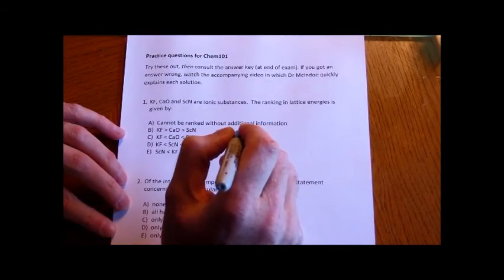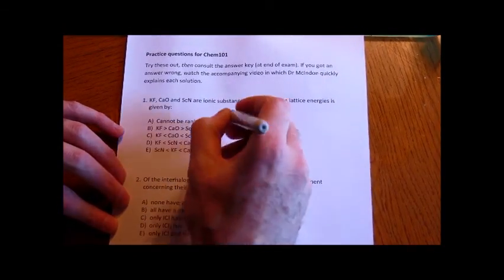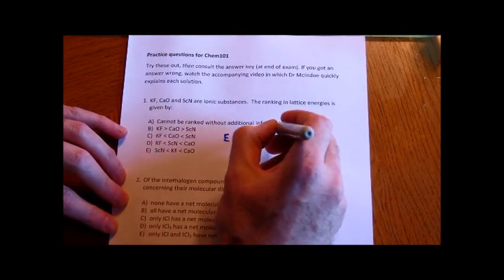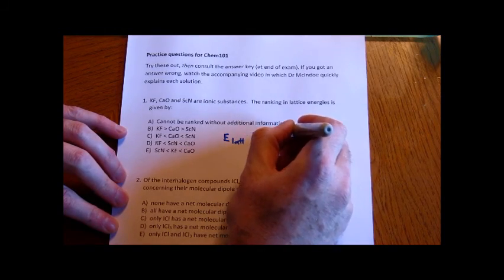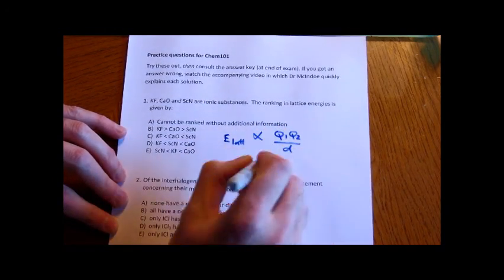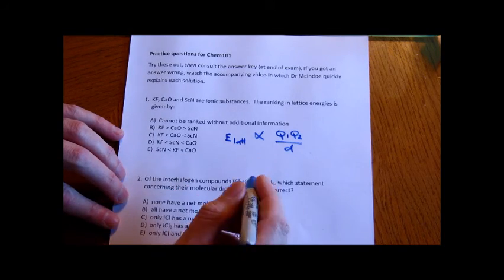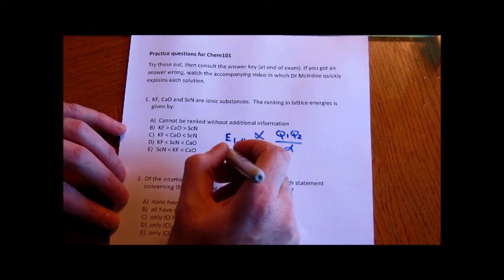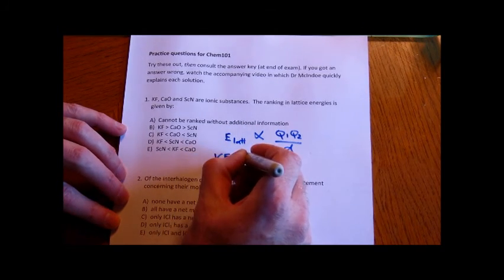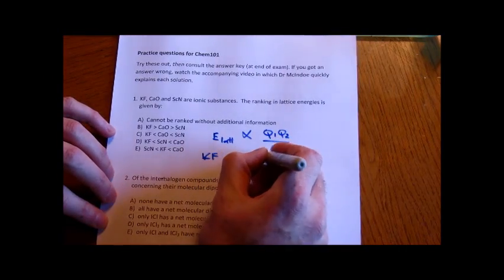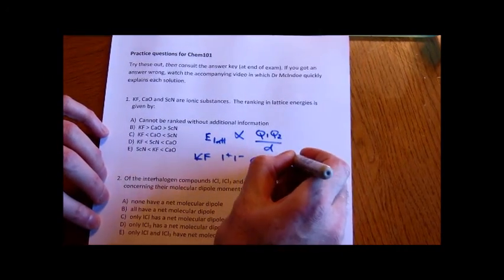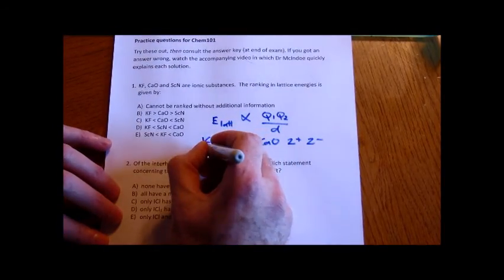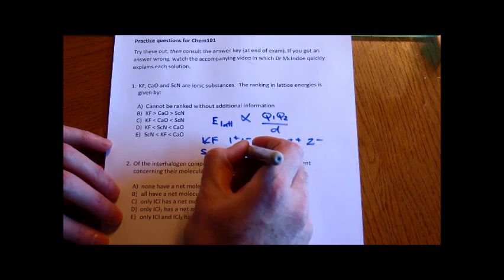Question 1 deals with looking at lattice energies, and remember that lattice energy, E lat, is proportional to Q1 Q2 over D. So you're looking for things that have high charges on them, and if you consider these elements and their position in the periodic table, you'll notice that KF is an example of a 1+ 1-, CaO is 2+ 2-, and scandium nitride is 3+ 3-.